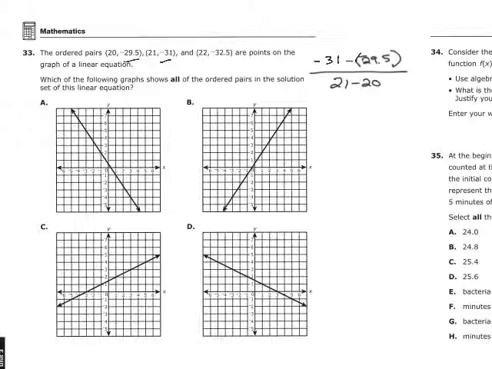This is actually going to be minus a negative is the same as adding. All right, so we have negative 31 minus 29.5 makes a negative 1.5 over 1. That becomes our slope. Then we're going to take this middle set of points here, and we're going to do y equals m times x plus b. Solve for our y-intercept.